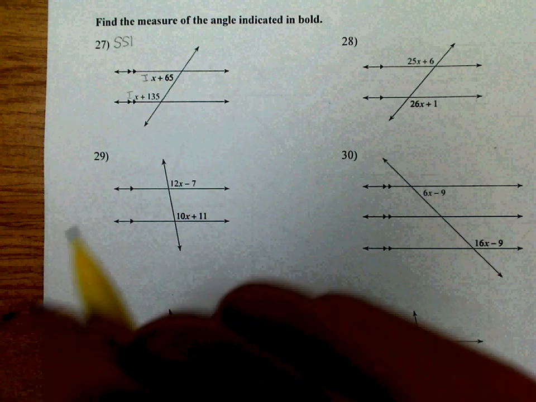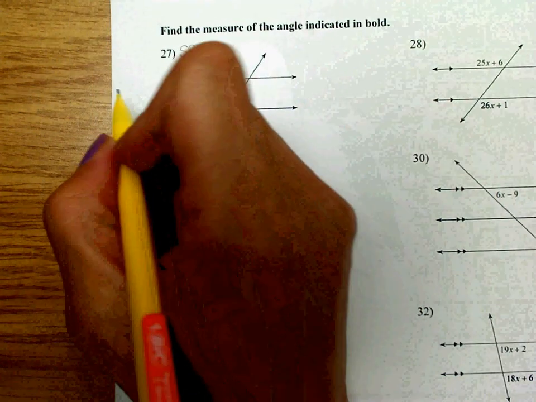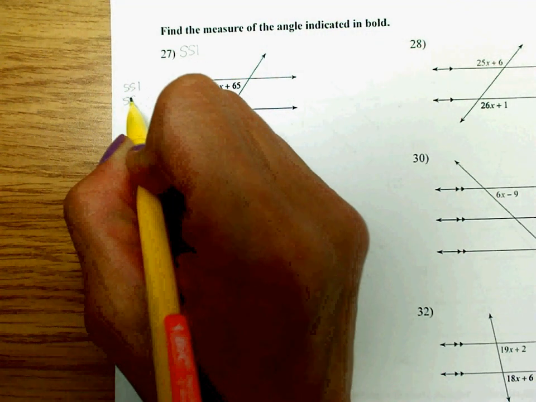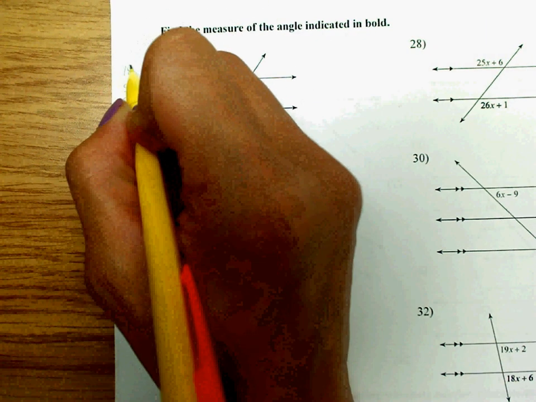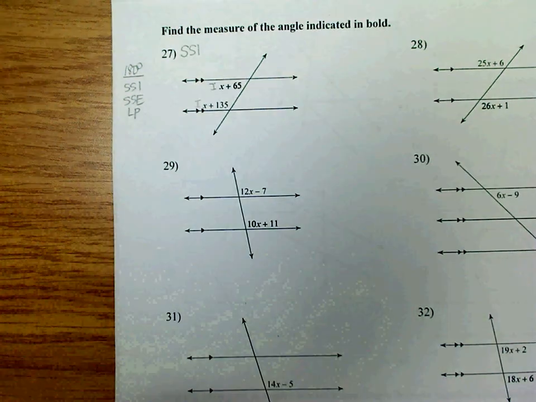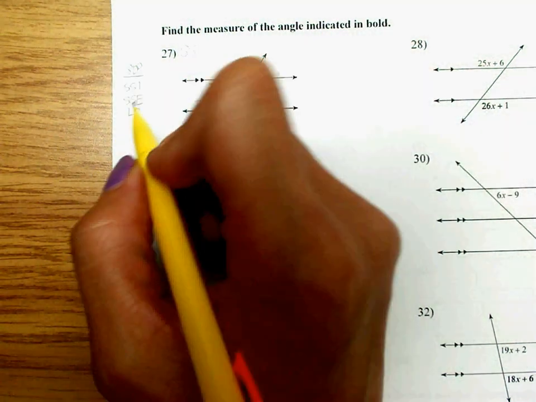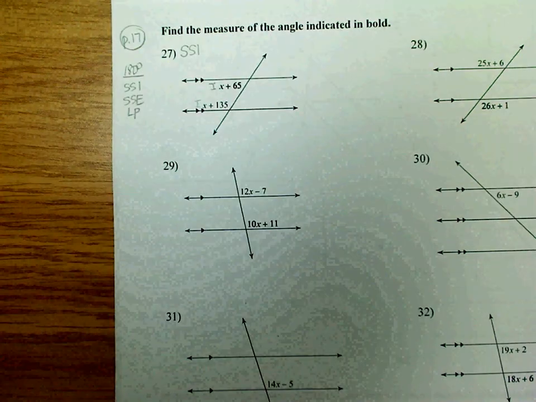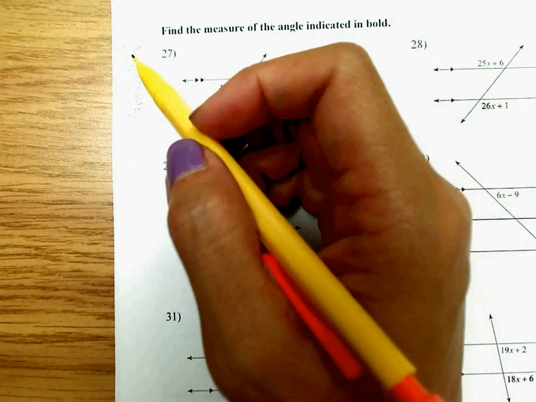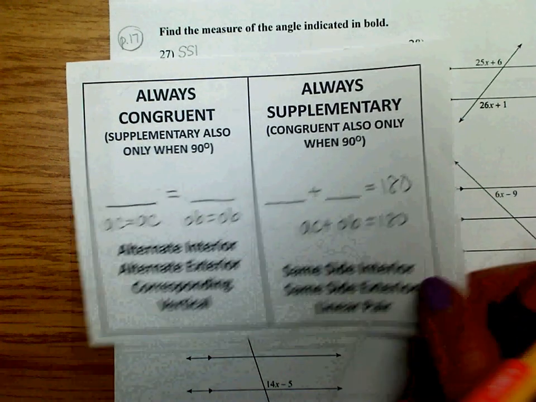And if you remember in class we said, over here I'll write it, that SSI, SSE, LP, those are going to be supplementary. They're going to add up to be 180. And remember, it's a blank plus blank. You can look on page 17. Now, I believe it was second or third period that we weren't able to paste it in, but what I'm referring to is this. This would go on page 17.